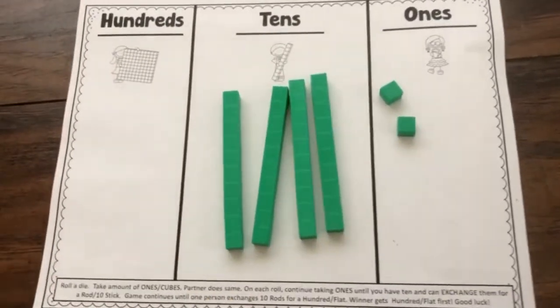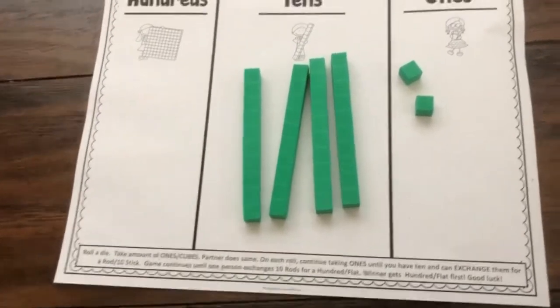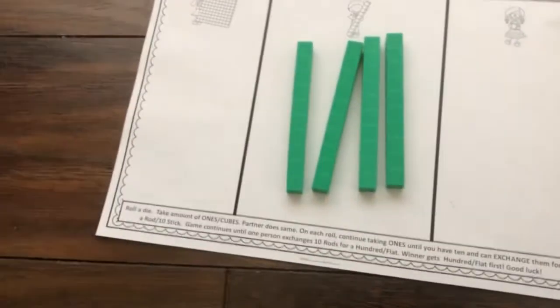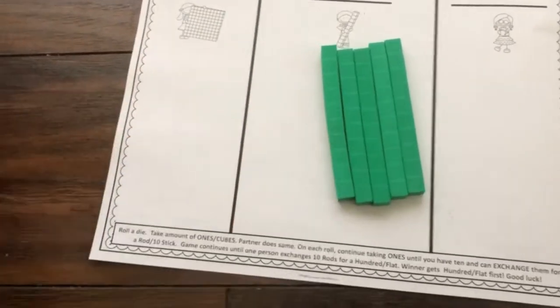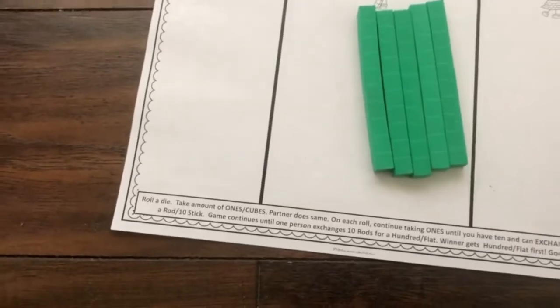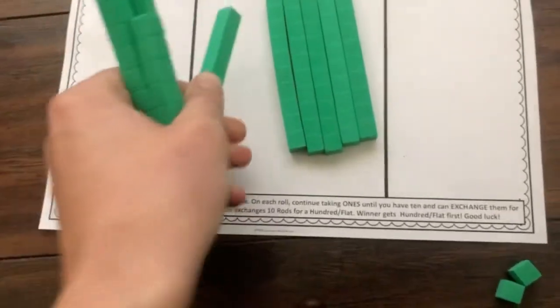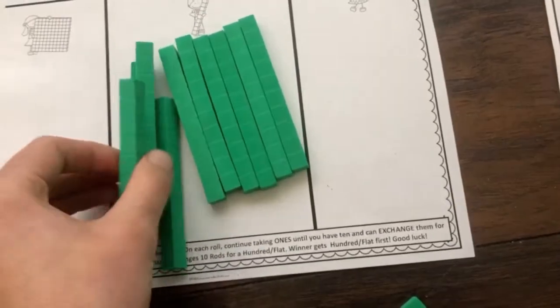So that's our game today, is just building all the way to 100, where we get 10 sticks. When we get to 10 sticks, we'll have a really, really, really big math emergency. You know what will happen? Let's see if we have 10 here.